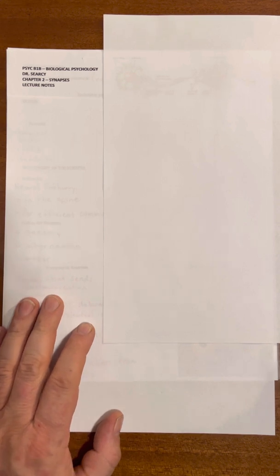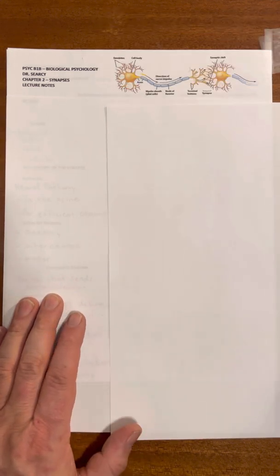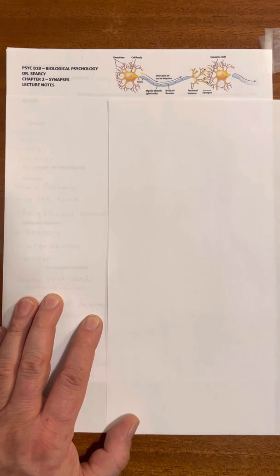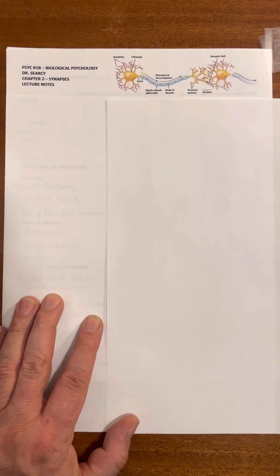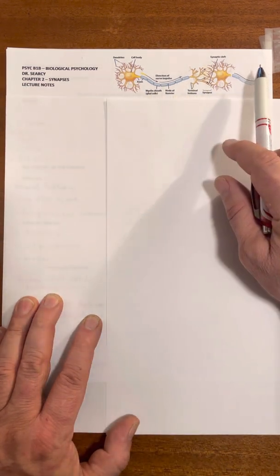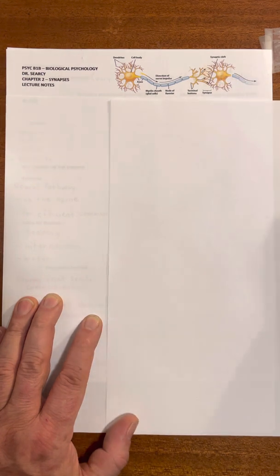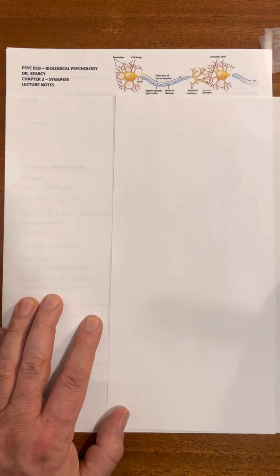As you can tell, the title of the lecture is Synapses. This is something that we started talking about in Chapter 1 and that we'll continue talking about in Chapter 2. I want to go ahead and begin with a little bit of review. First thing that we're going to want to remember is that we're talking basically about neurons and them communicating with each other. Here's that diagram of a whole neuron and a half that we looked at from Chapter 1.